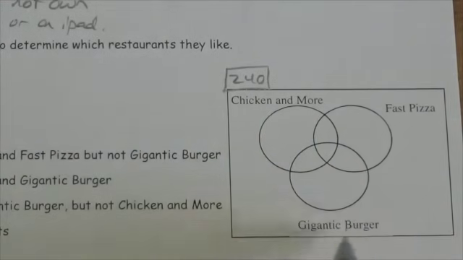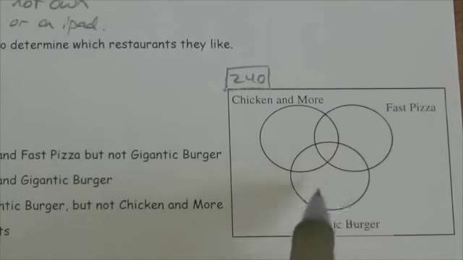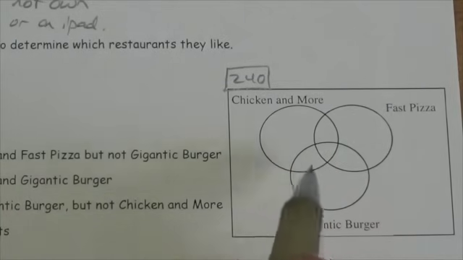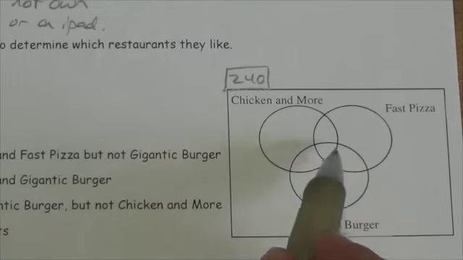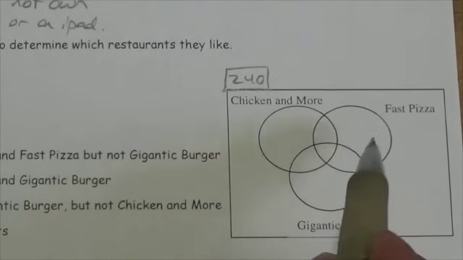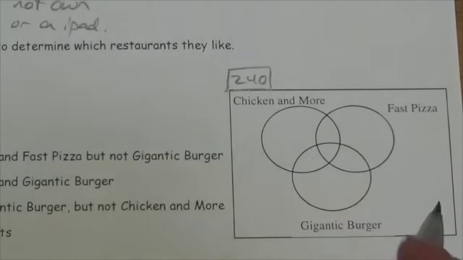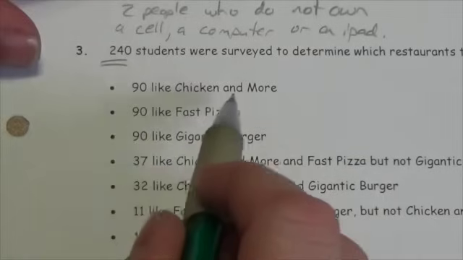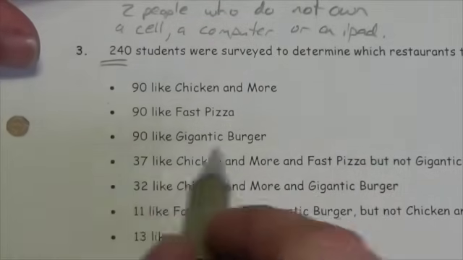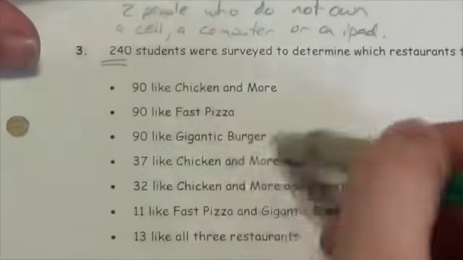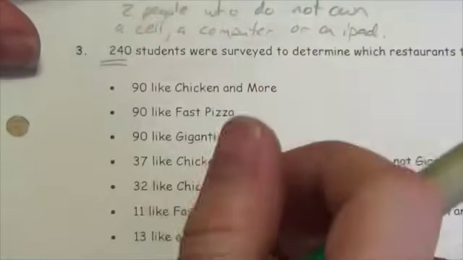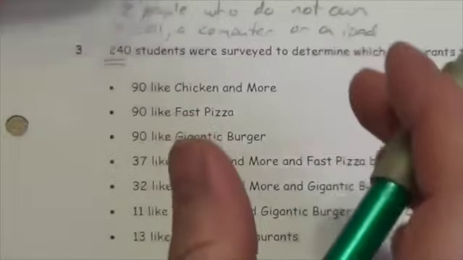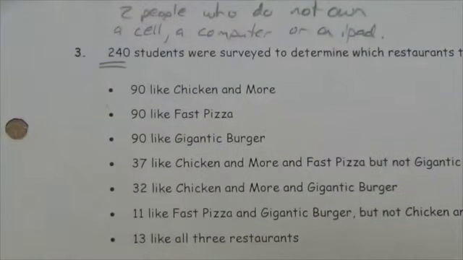There's, in this case, the subset of people that like just gigantic burger, the subset that like just chicken and more, all 3, or just the gigantic burger and the fast pizza there that I'm seeing. Anyway, we're going to fill these all in just a second. Now, I've got 90 like chicken and more, 90 like fast pizza. When we talk about it all like this, giving numbers for that entire set is actually not all that useful.